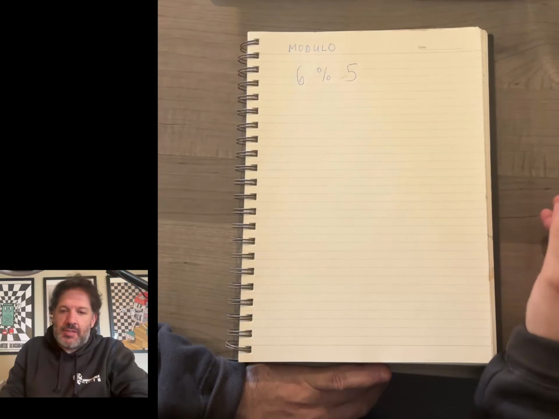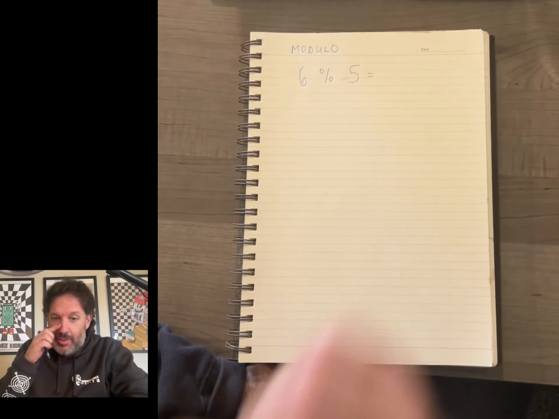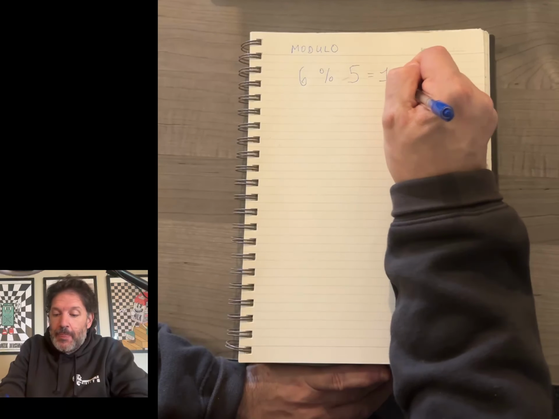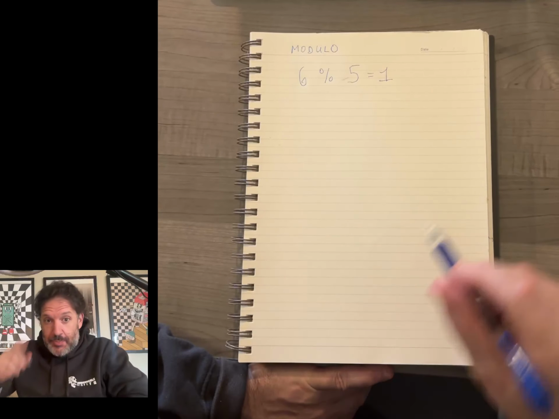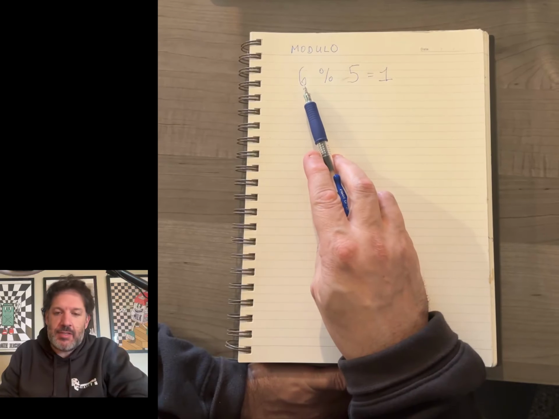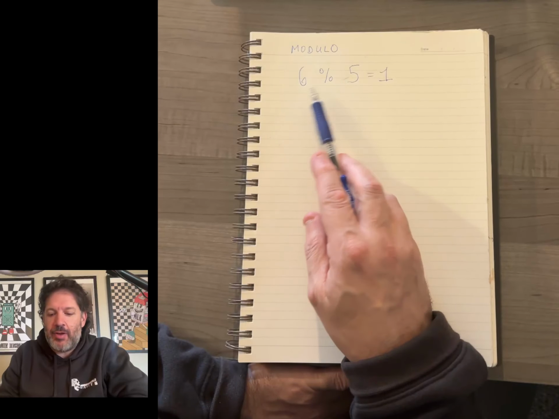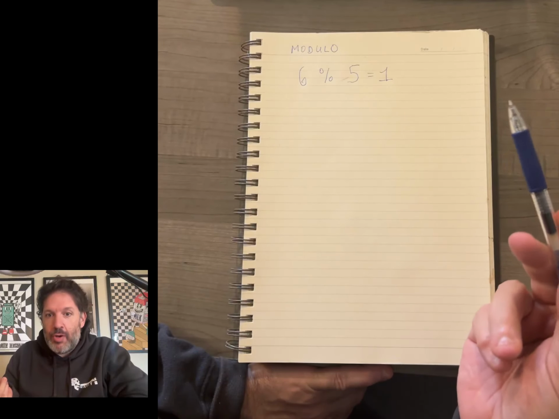Okay, so 6 modulo 5, and that would equal 1. I would assume that's self-explanatory, but I'll just walk through that: 6 has 5 go evenly into it one time with a remainder of 1.